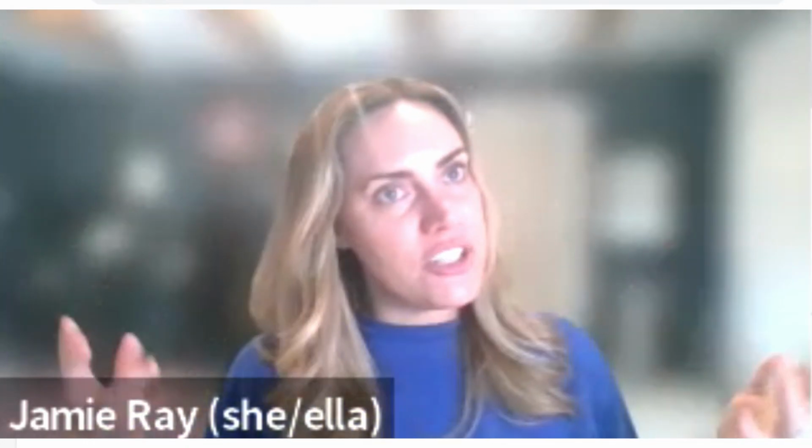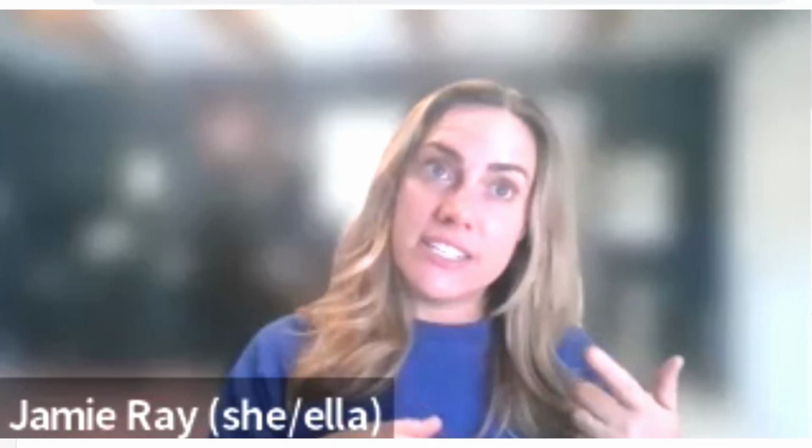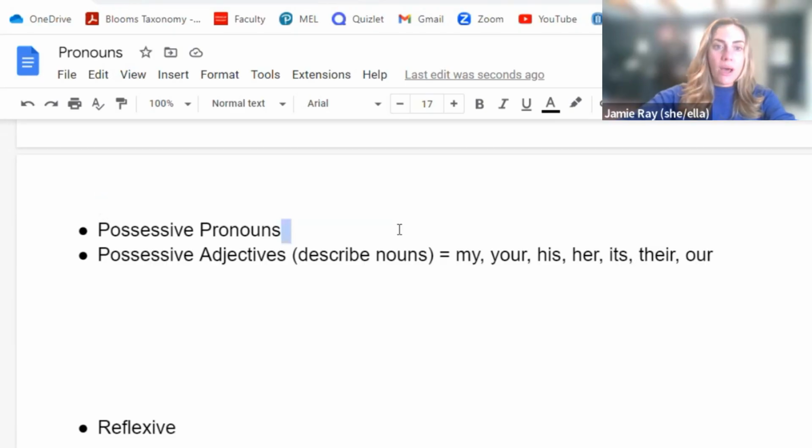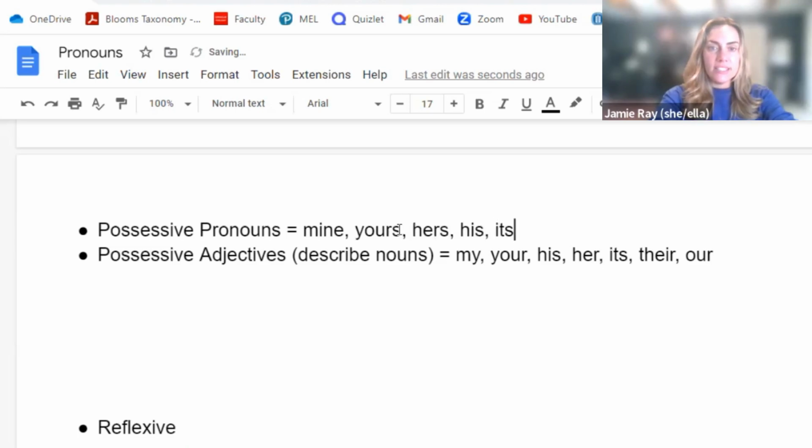These words that look like pronouns, well, they're not. They're actually technically adjectives because they act like adjectives. They describe nouns. They just so happen to show possession in their description, okay? But a possessive pronoun is a word like mine, yours, hers, his, its, theirs, and ours. Usually have the S at the end, okay?